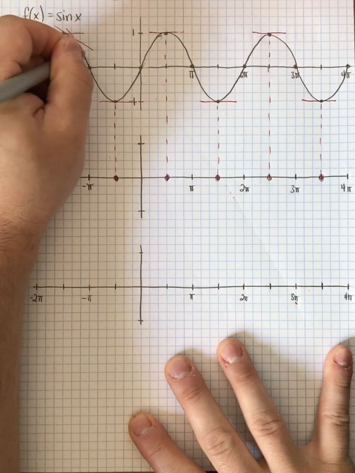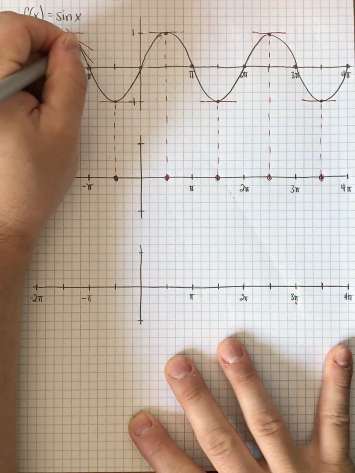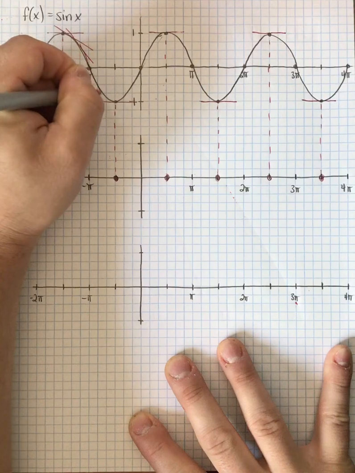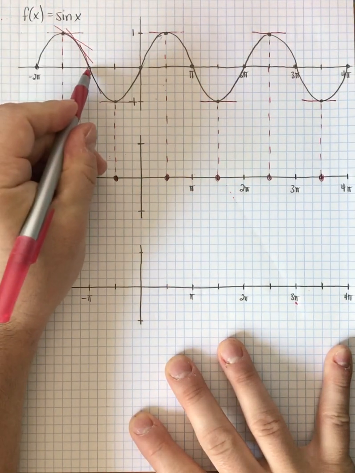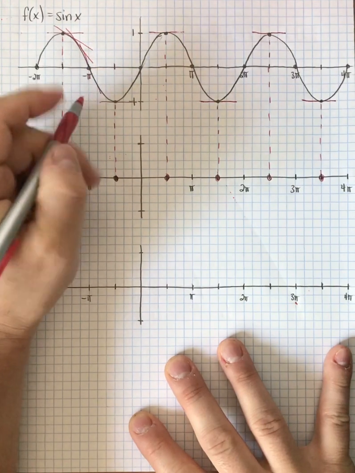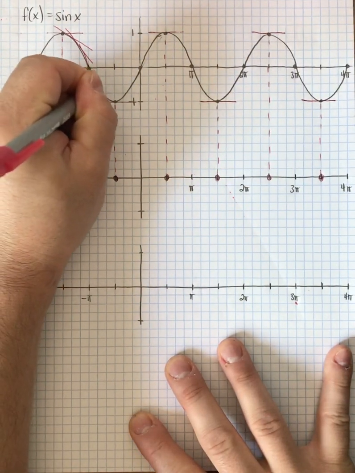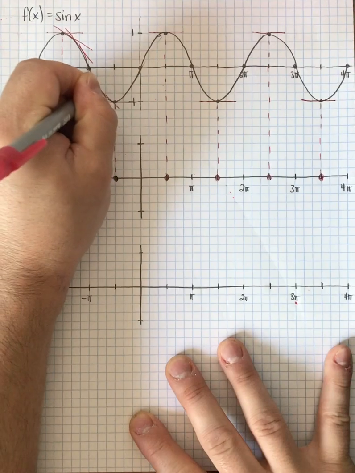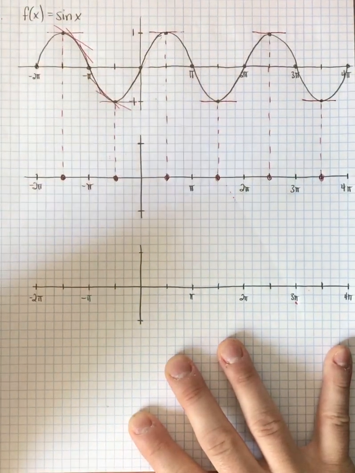And the further we go, the steeper that negative slope will be. At least until we get partway through. Once we reach pi, we have our steepest negative slope, and then we start to flatten out again because our slopes have to come back towards 0.